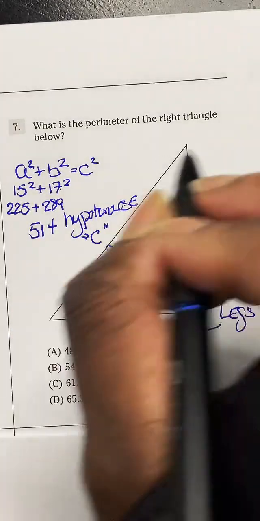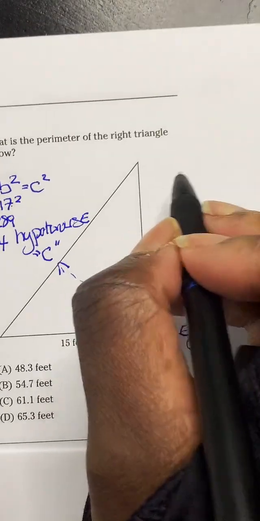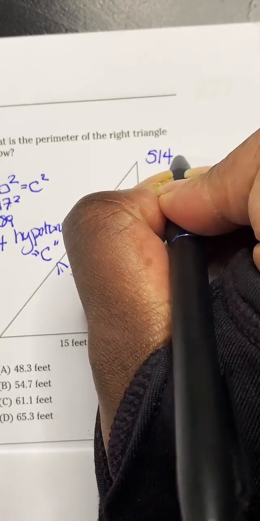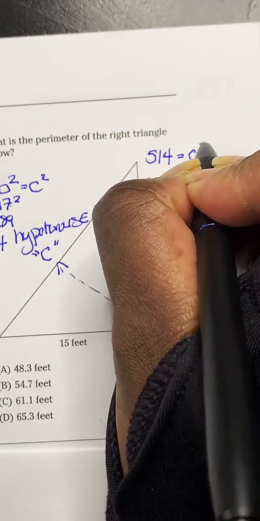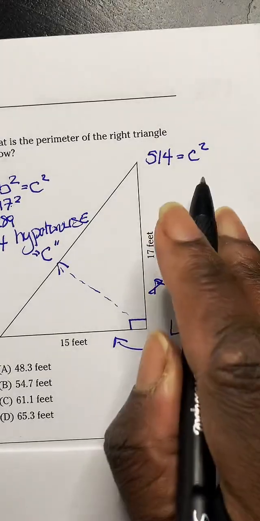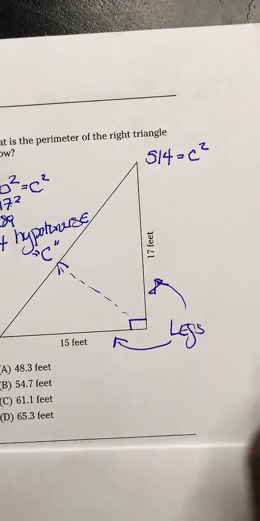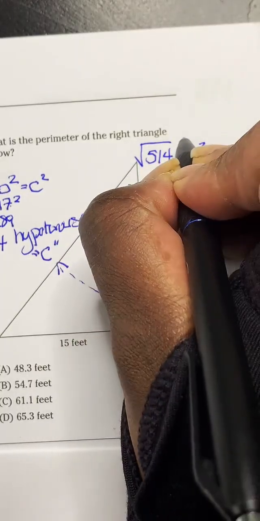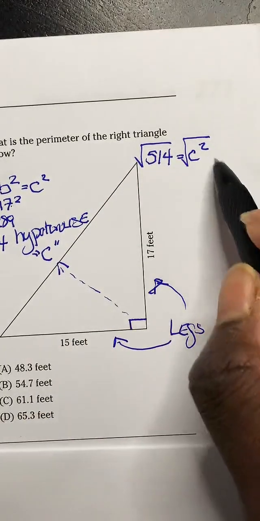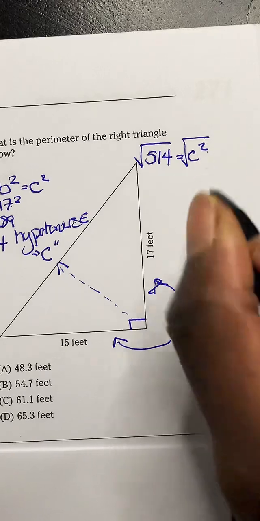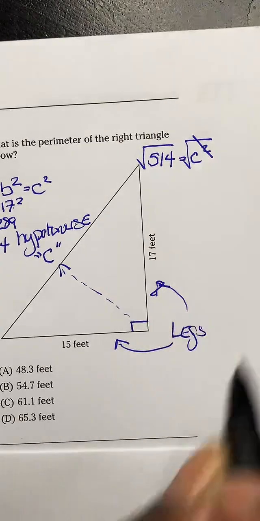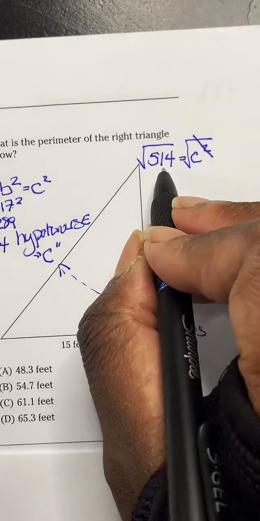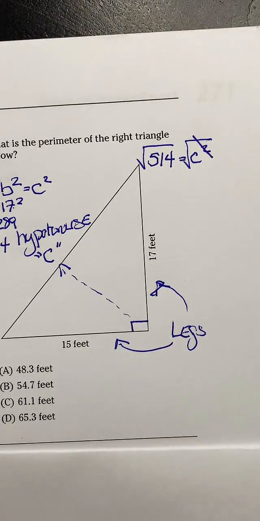So that means my c squared, can I put it over here just to give a little bit of room? So we got our 514, that's going to equal my c squared. But we don't want the squared, we want the c. So we're going to take the square root of both sides, because squares and square roots are inverses of each other. They cancel each other out. So now we're looking at the square root of 514.